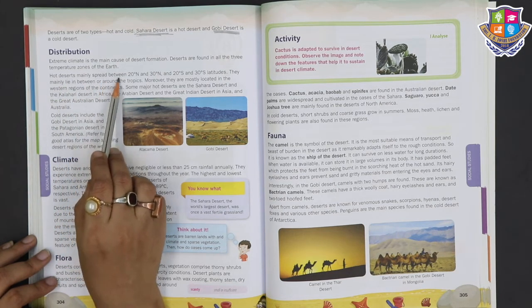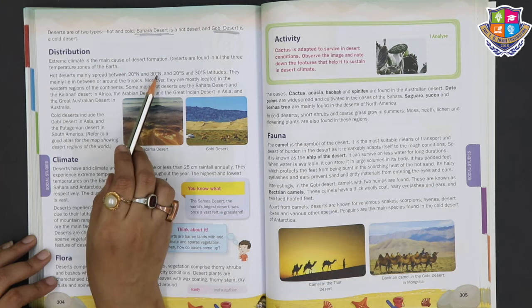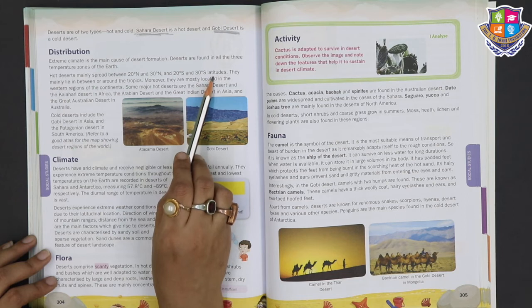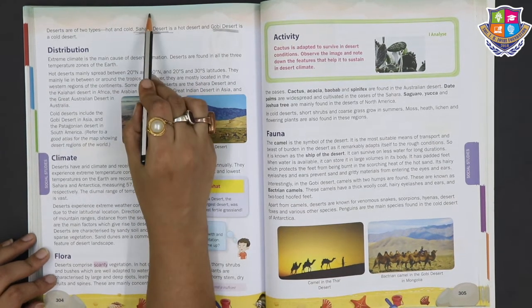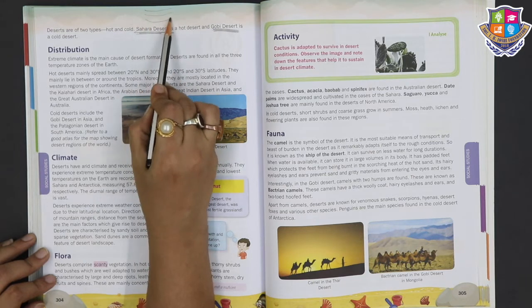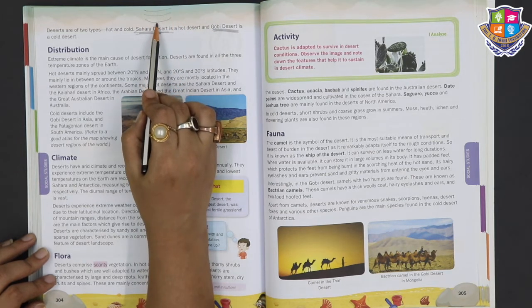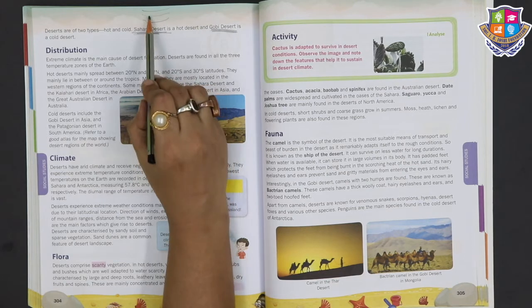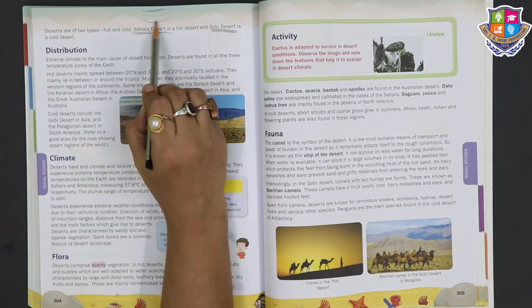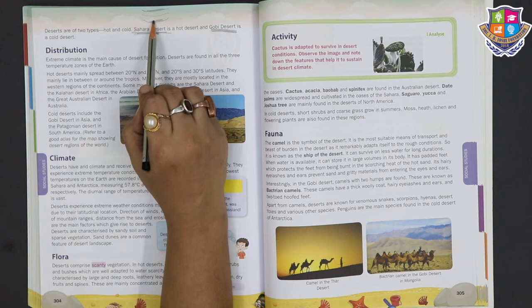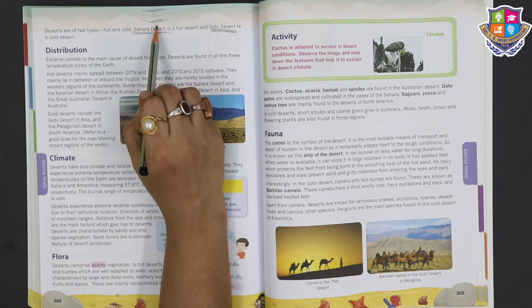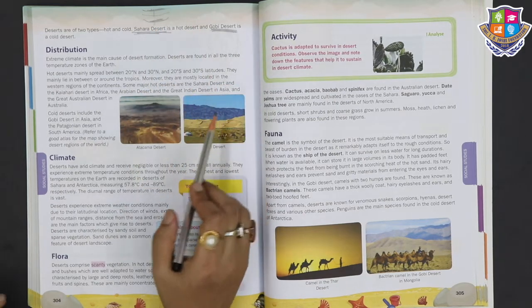Hot deserts mainly spread between 20 degrees north and 30 degrees north, and 20 degrees south and 30 degrees south latitudes. Which are the latitudes? The lines which are parallel to each other. These are the lines of latitude. So these hot deserts are spread in the temperate zones of the north as well as the south. When it goes up, it reaches between 20 and 30 degrees. When it comes down, it extends from 20 to 30 degrees.